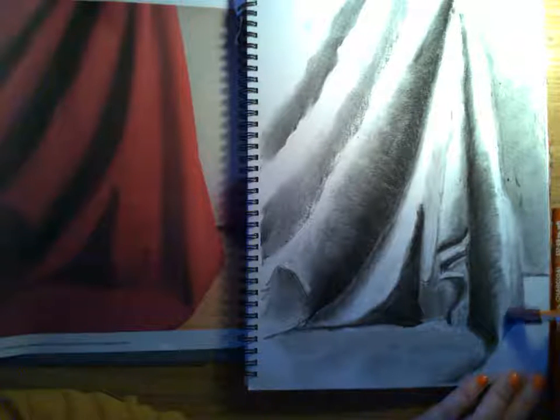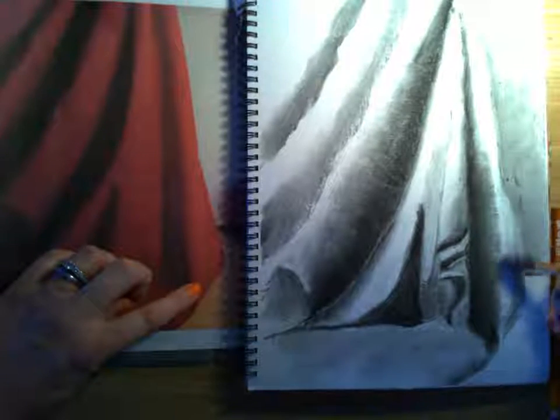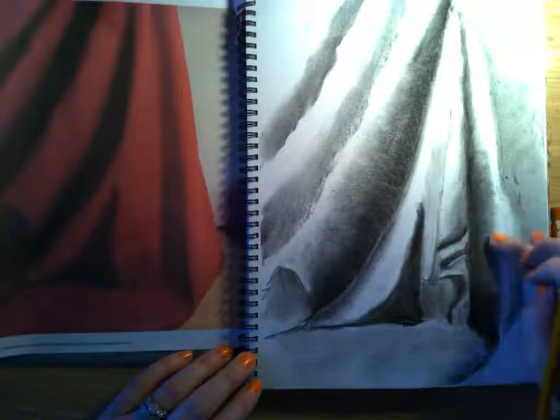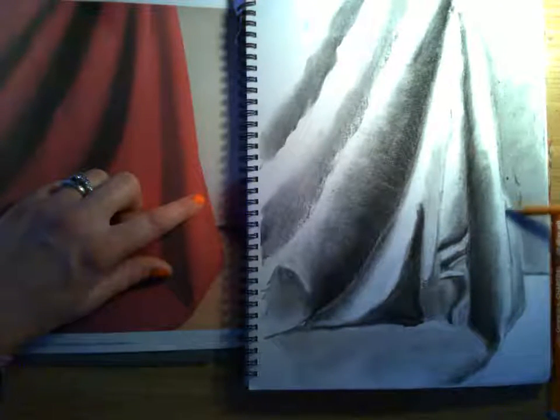I need to come back and look at the shape of this line. This a little bit darker. I'm going to just use my 2B.